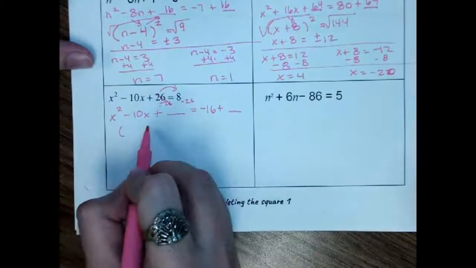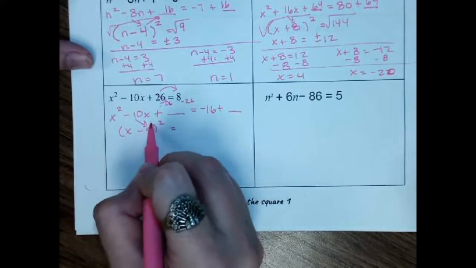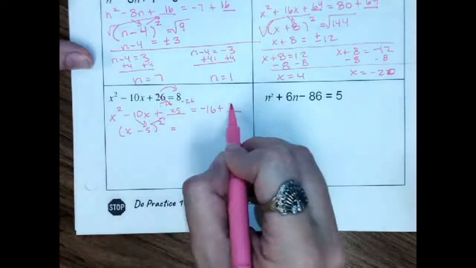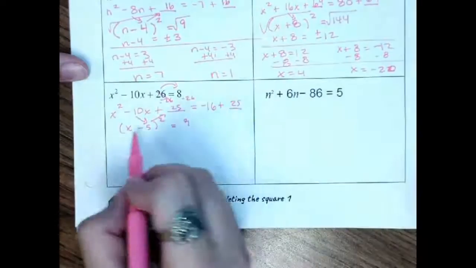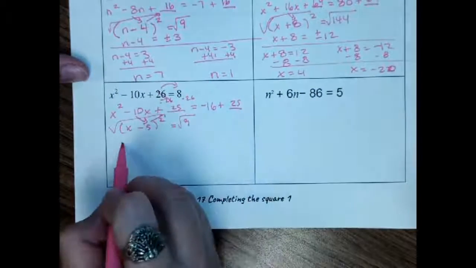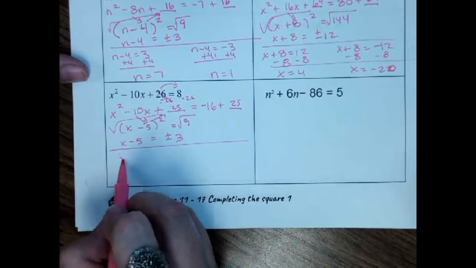Write your form. Divide as you go down. Square as you go up. Add these together. Square root both sides. Plus or minus. Rewrite as 2 equations.